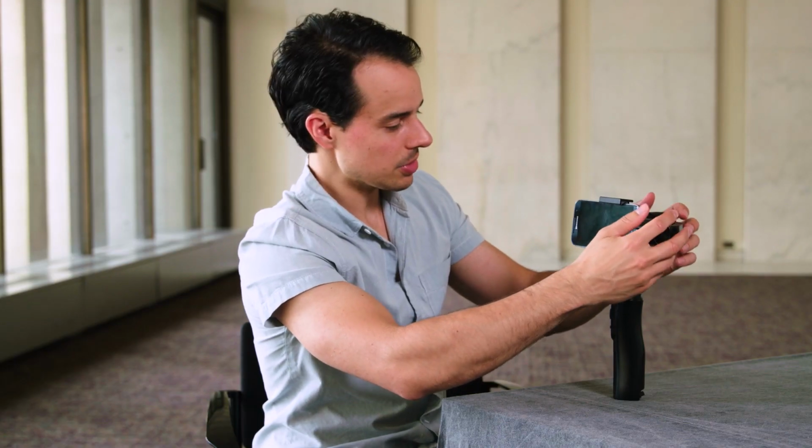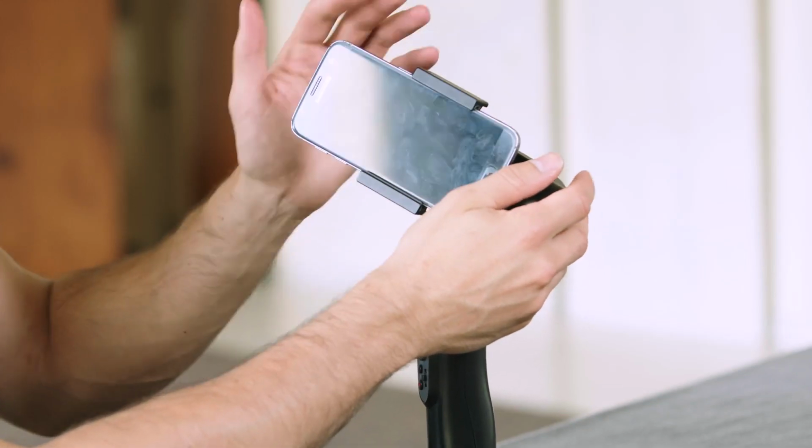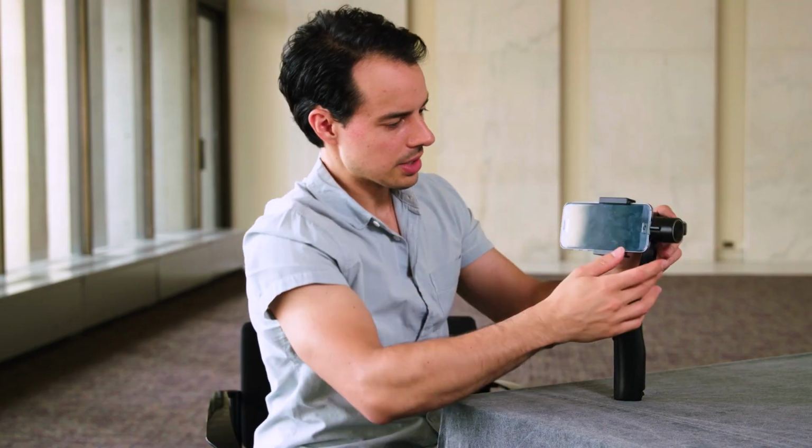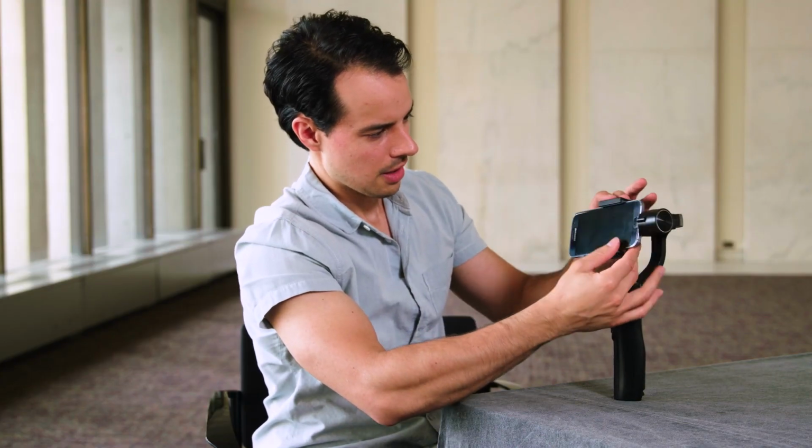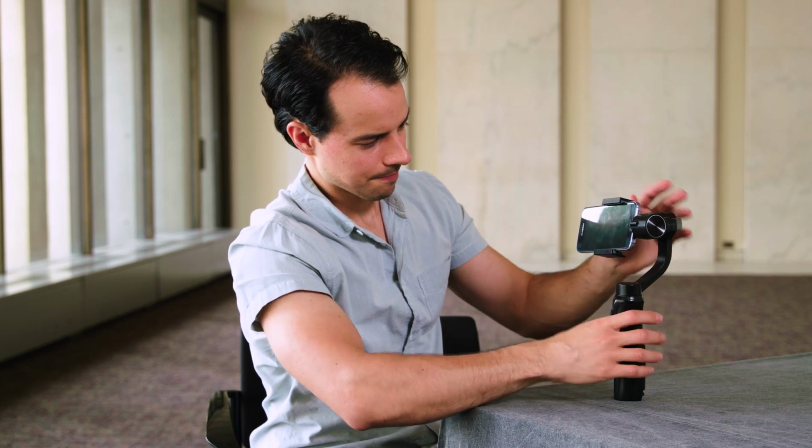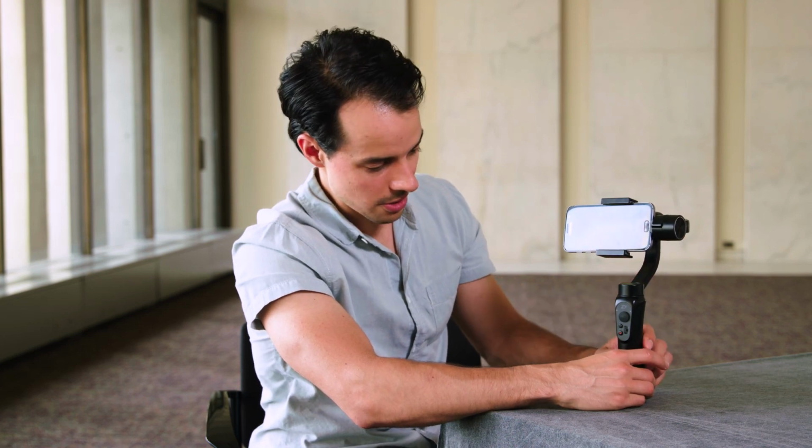Sometimes the adjustments can be quite minor. And you want to tighten it in. Tilt looks good this way. So again, once these two axes are balanced, your smartphone is ready to go.